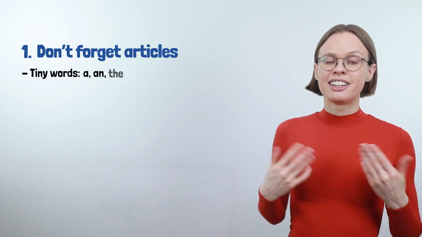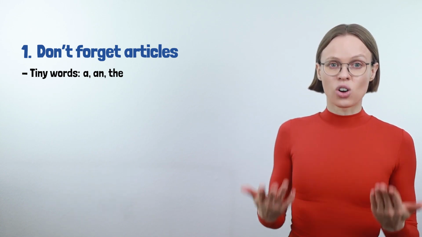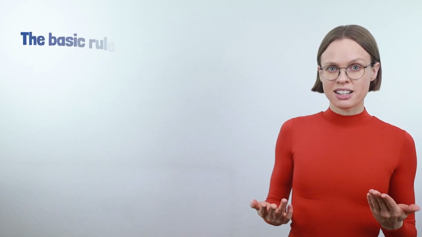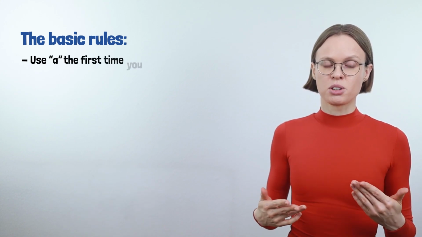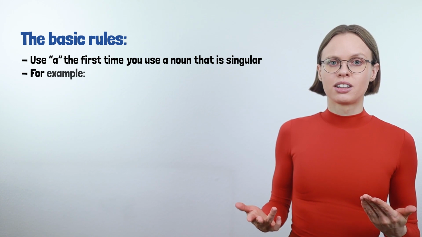What's an article? Those are the tiny words a, an, and the. Now, it's really easy to forget to use these words in a sentence. It's also easy to mix up which to use. The basic rules are to use a the first time you use a noun that is singular. For example, I own a dog.